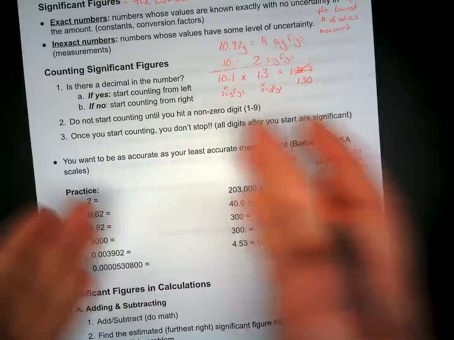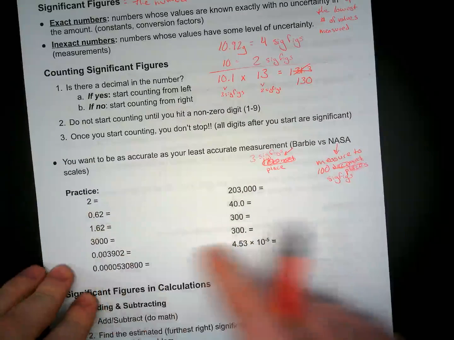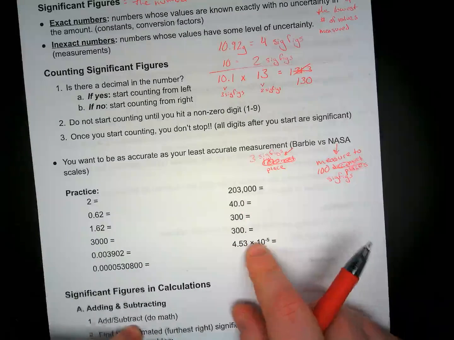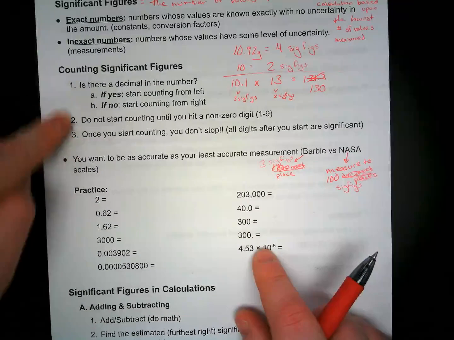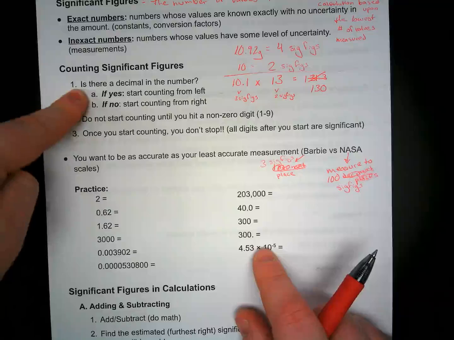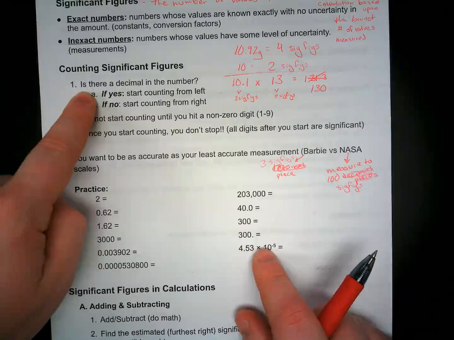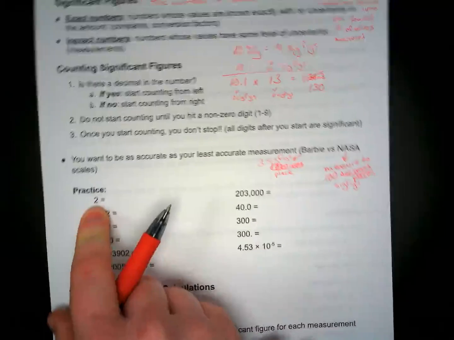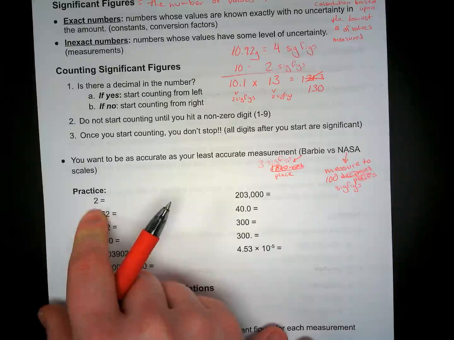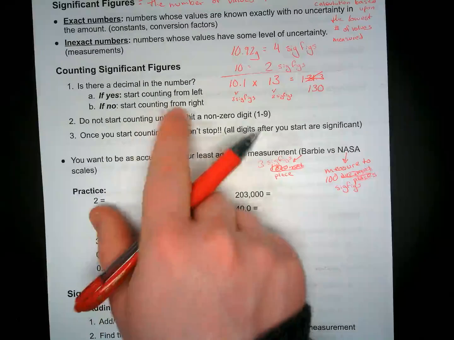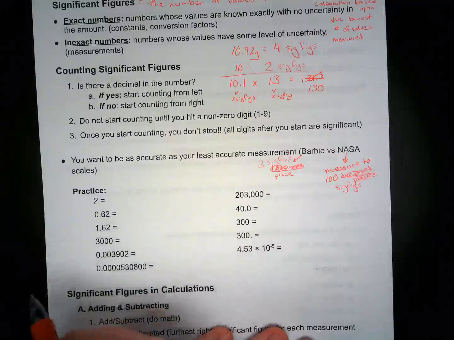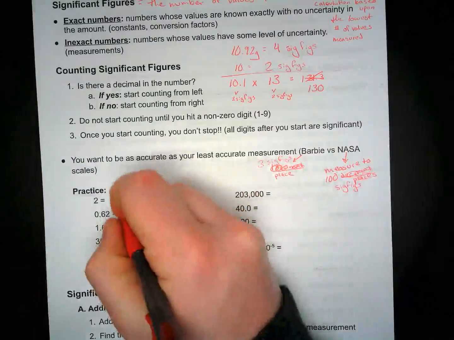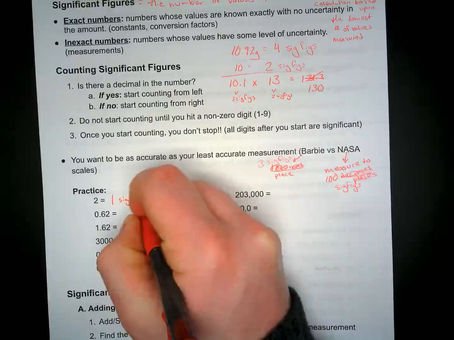Okay, so practice. All we've got to do here is count the number of sig figs in these numbers. Remember these questions and prompts up here. Let's ask that first question: is there a decimal? For number 2, no. So we count from the right. Thank God there's only one thing here, so this one's pretty easy. There is 1 sig fig here.